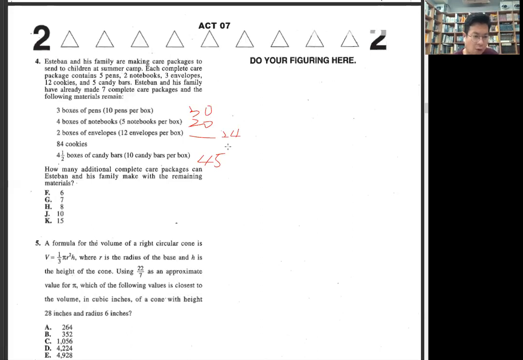So pens, if you think about pens, 5. So divide by 5, you can make 6. Notebooks, 20, which is 10. And then envelopes, divide by 3, 8.